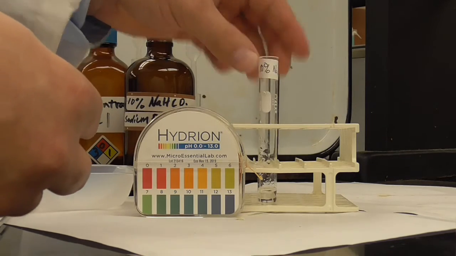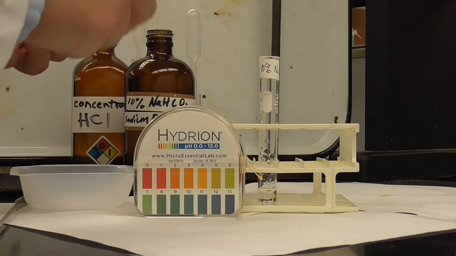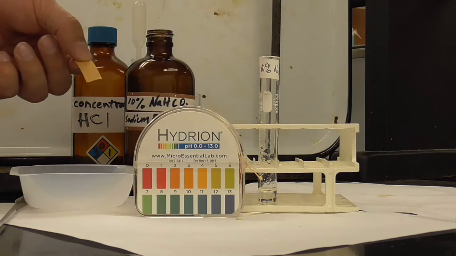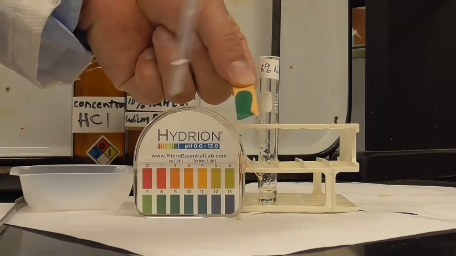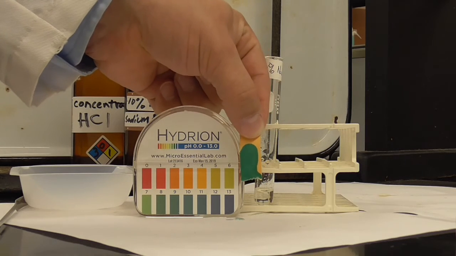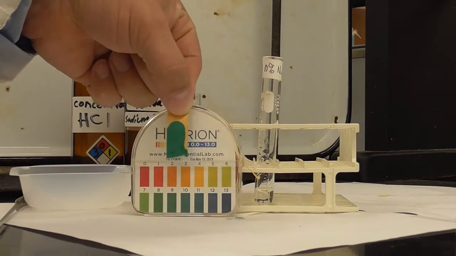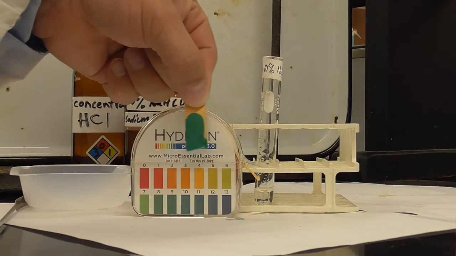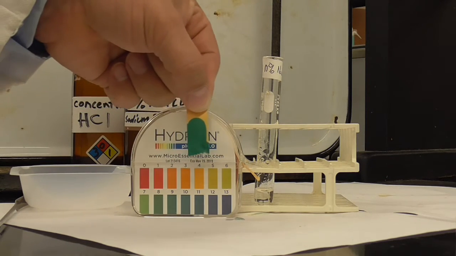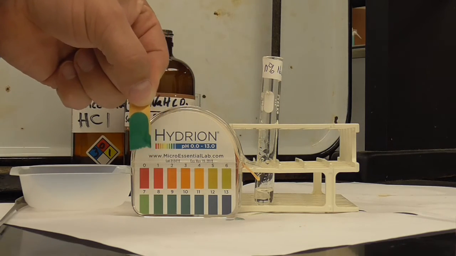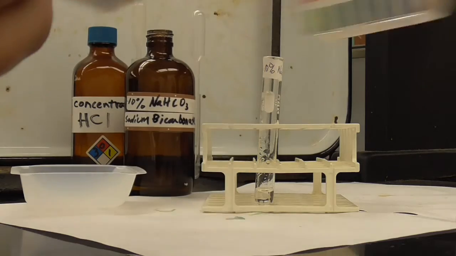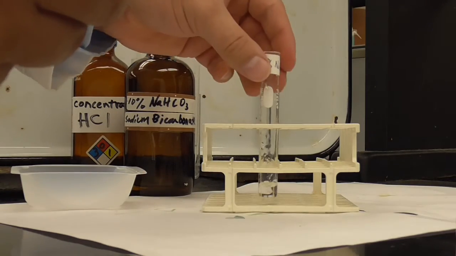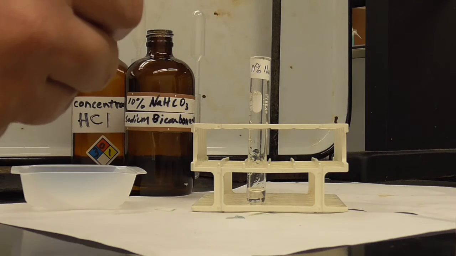Instead of trying to get it out of there, I'm just going to take it directly out of the stock bottle, and then I'll show you the color so you can read it. Okay, so you should be able to tell me the pH of the 10% sodium bicarbonate solution. Sodium bicarbonate is also baking soda. Okay, so that's the pH. And so we're going to see if we can dissolve the purified aspirin, because we're only going to do the one, in this solution.